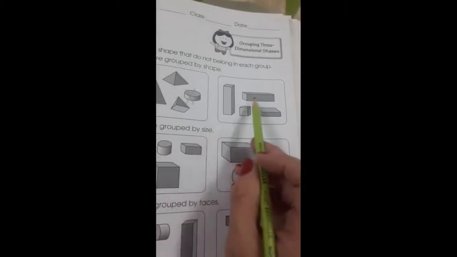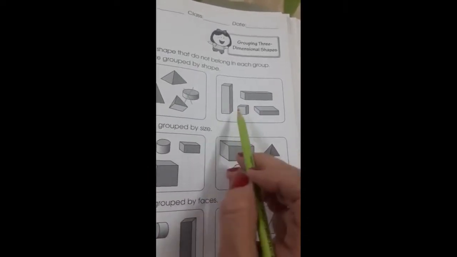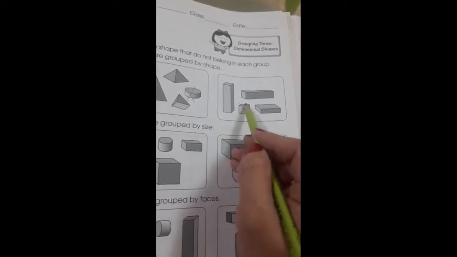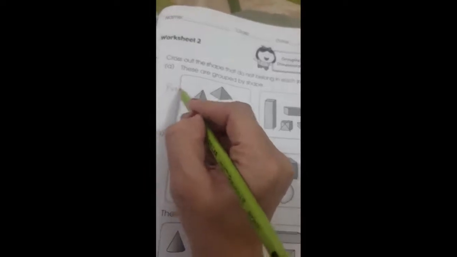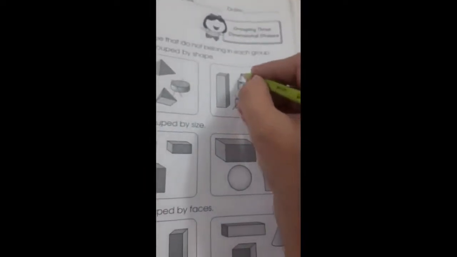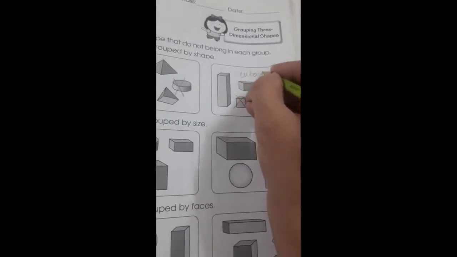Now let's move to another group. These 3 shapes are cuboids and this is a cube. So this also does not belong to this group. Now you can see these are grouped by shape. These all are pyramid and these are all cuboid. Is that clear?